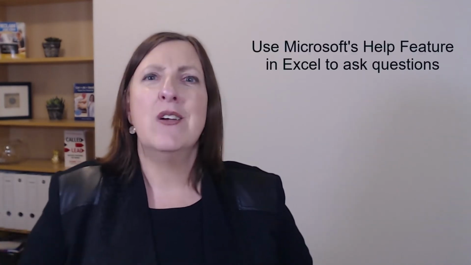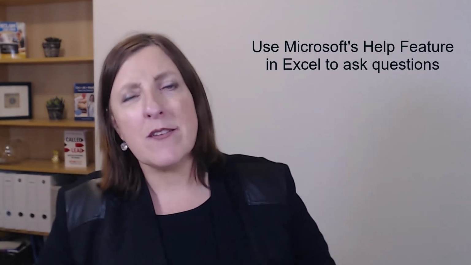For new users, another way to get some help with functions is to use Microsoft's help feature, which is quite good, but sometimes it can seem like another language.